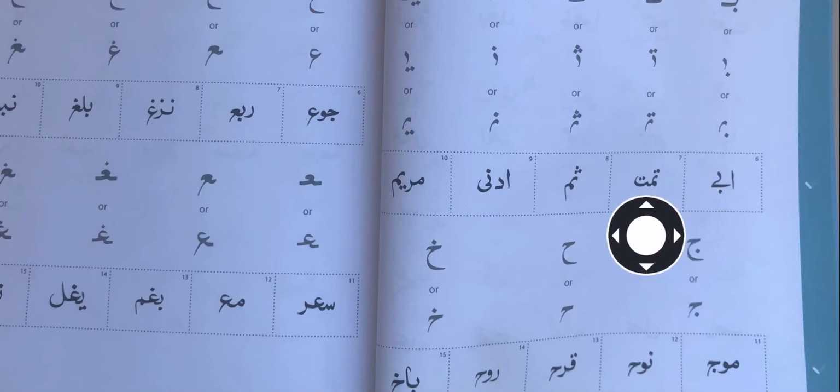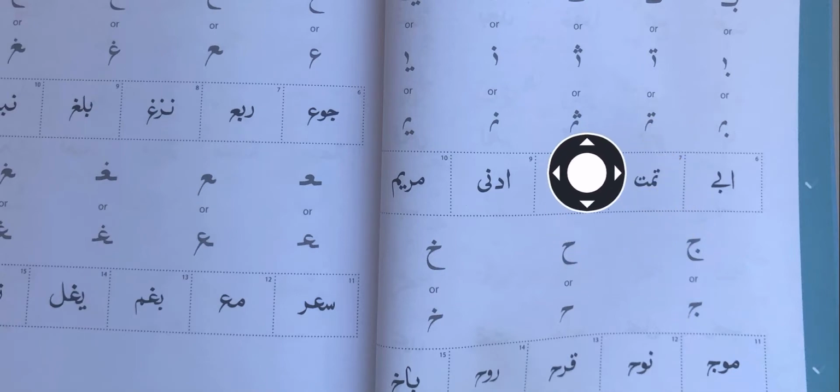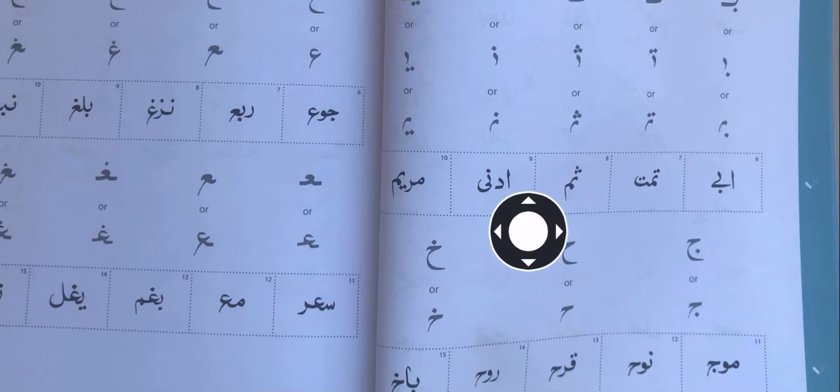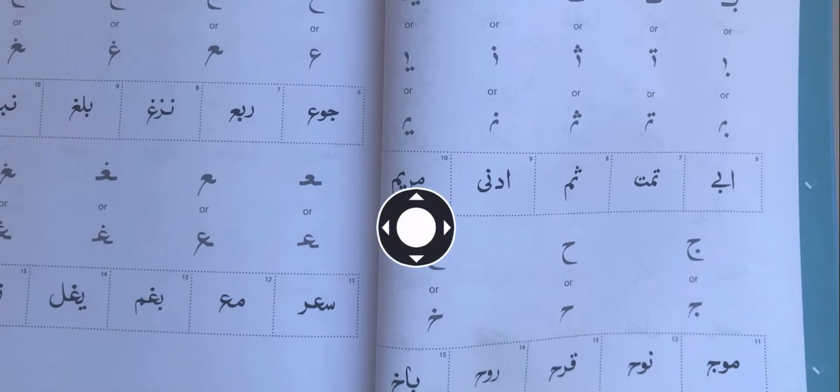Ta, mim, and ta. See this ta. Tha and mim, this tha over here. Alif, dal, noon, ya. So this noon over here. Mim, ra, ya, and mim. Which ya is it? Is this one.